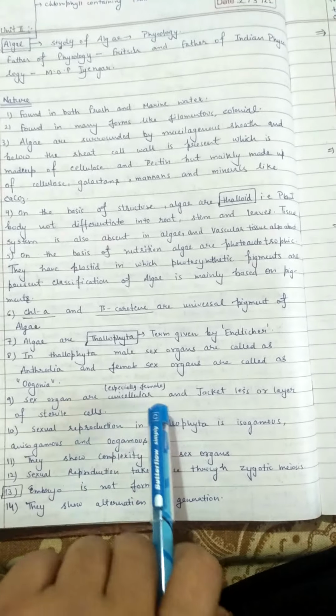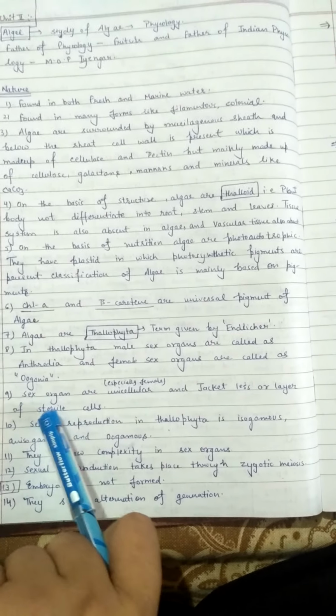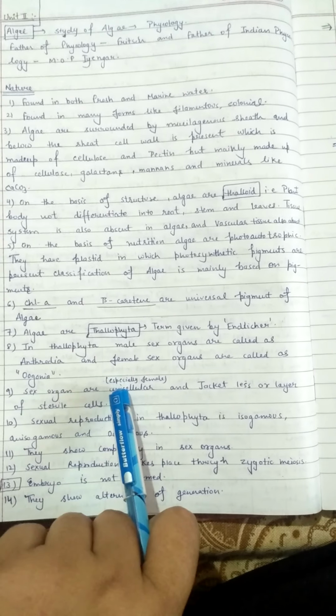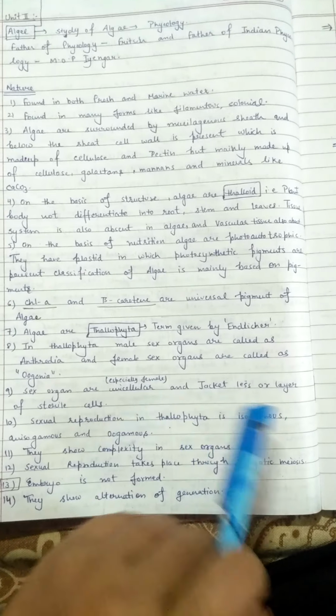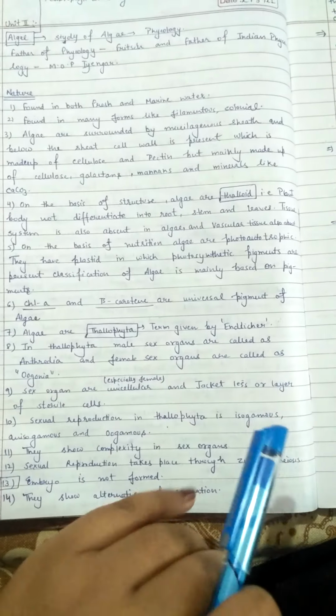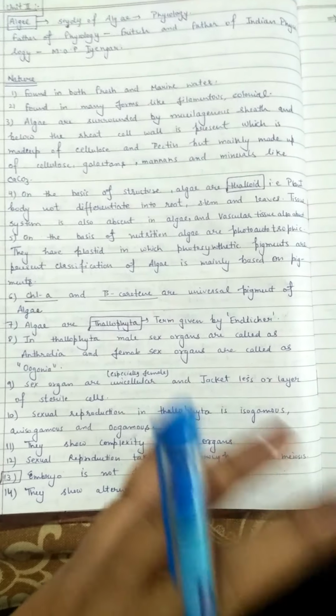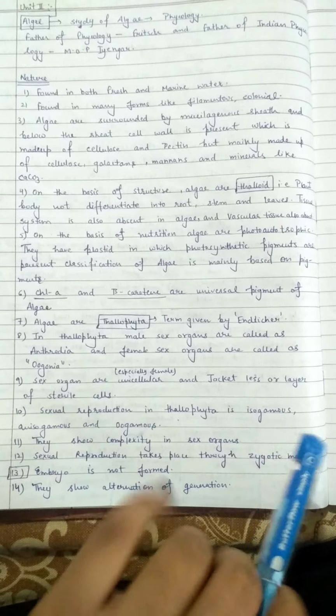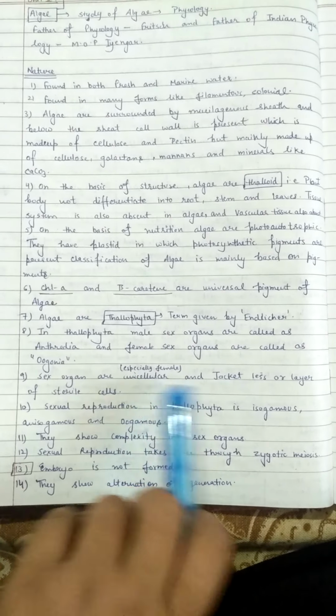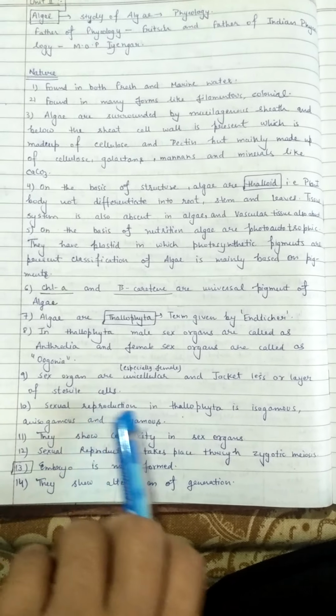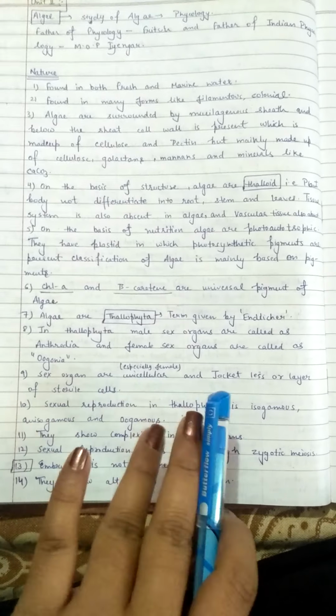Now, the sex organs, especially the female sex organ, are unicellular, meaning they are made up of only one cell, and they are jacketless. They are not covered with any jacket, in which sterile cells are present, and different neck canal cells are present. So the sex organs are unicellular and jacketless, or a layer of sterile cells is also absent in the sex organ.